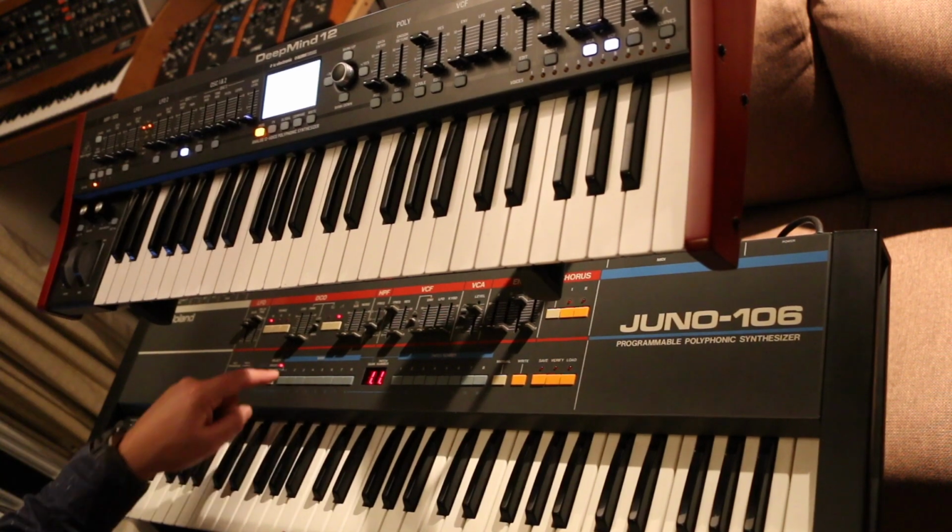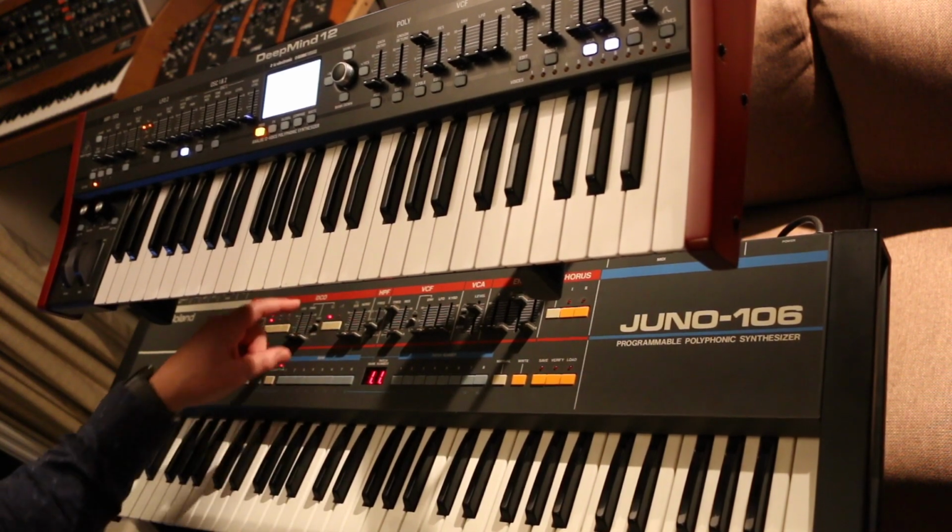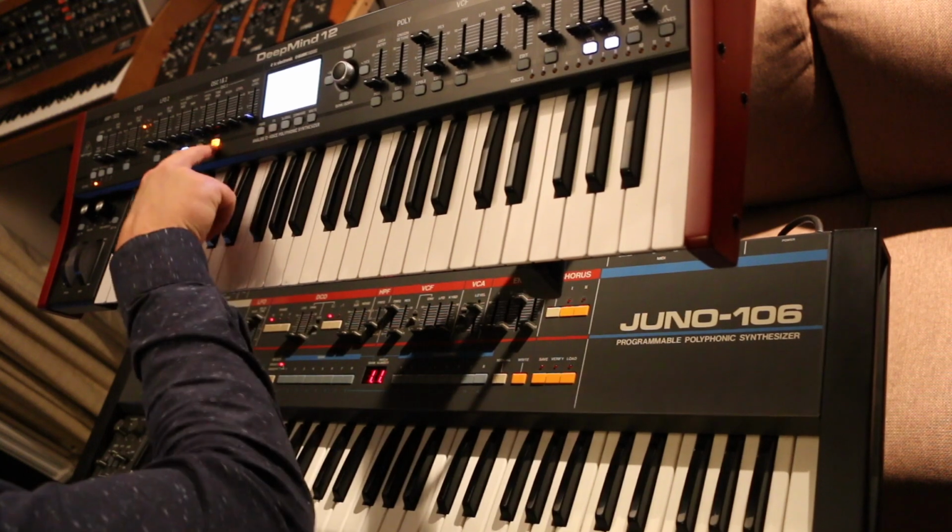Okay, let's move on now to the square, or the pulse. So if we put it on manual, let's make sure this is on manual, go into edit.